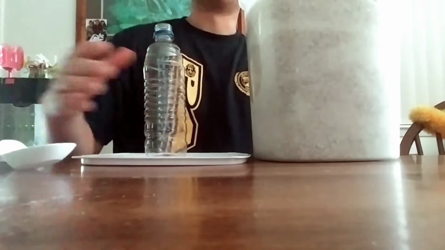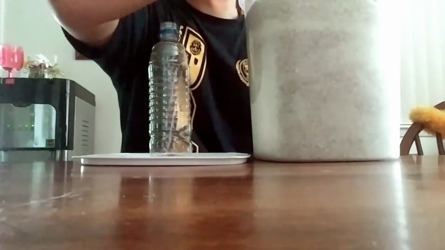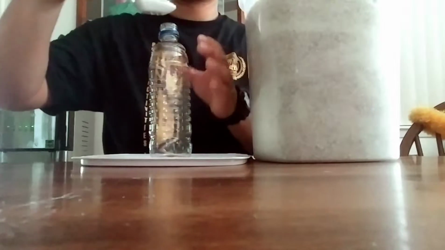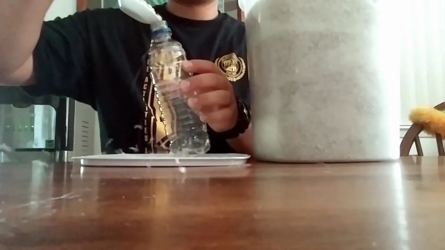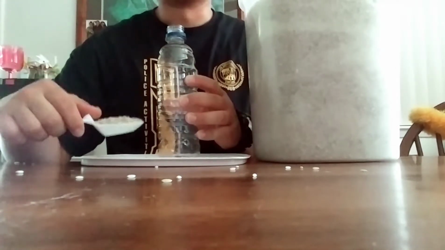There are only a few steps to this demonstration. First, we take the plastic bottle and we fill it with the rice grains. Make sure to pack the rice tight in the bottle so that the demonstration works better. This is where a funnel would come in handy.